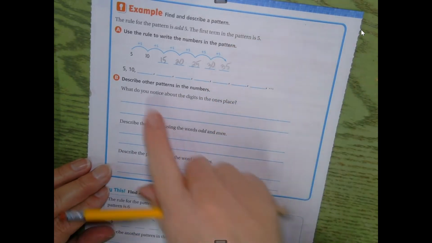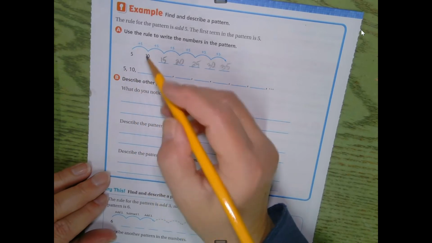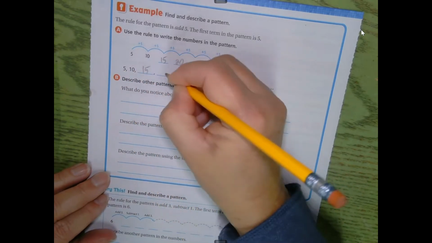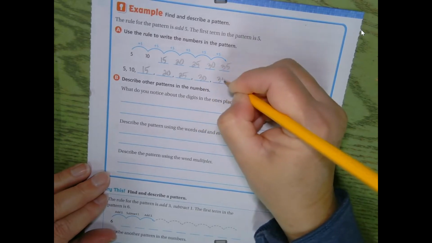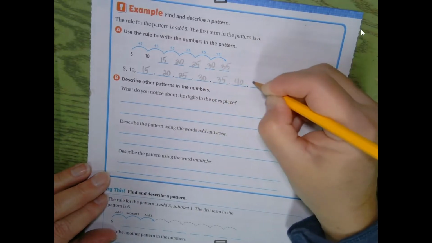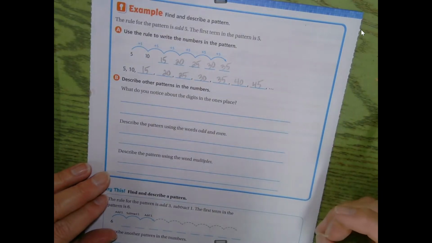Okay? So then, same thing. The rule is add 5, and the first term is 5. 5, 10, 15, 20, 25, 30, 35, 40, 45, and so on. That's what those 3 dots mean, and so on.